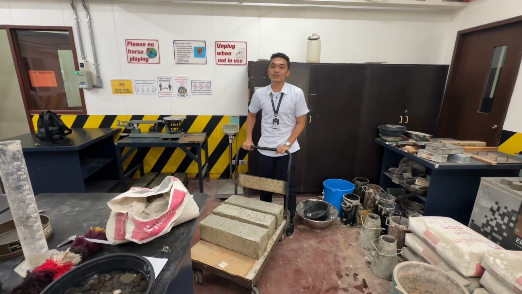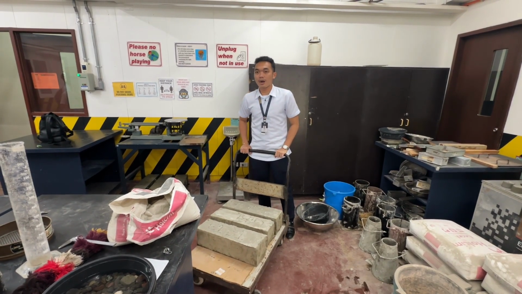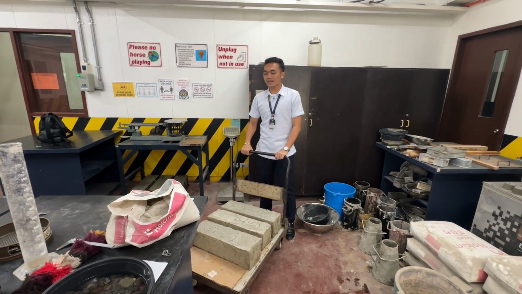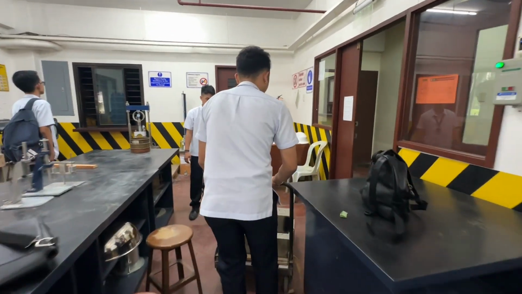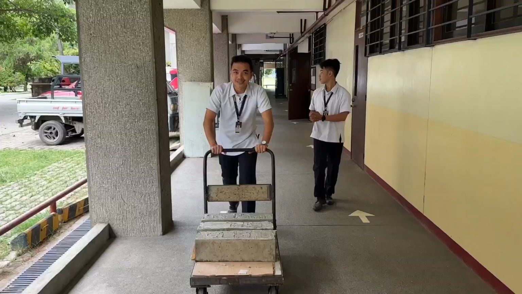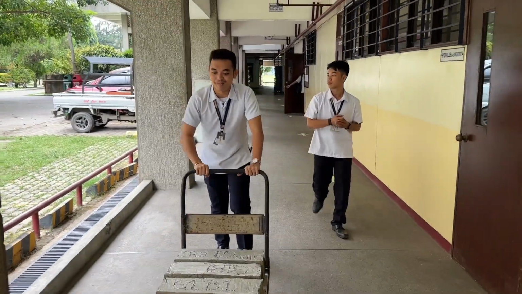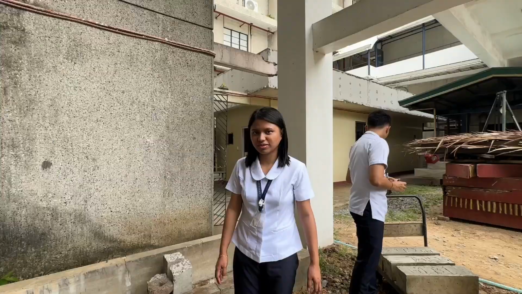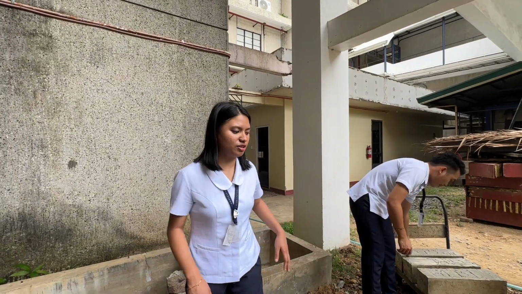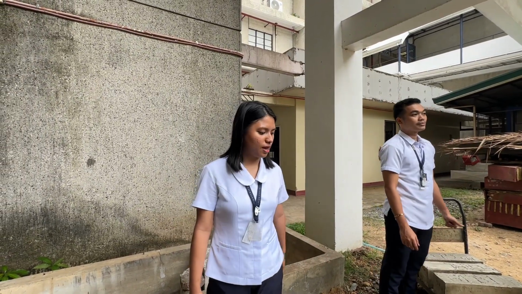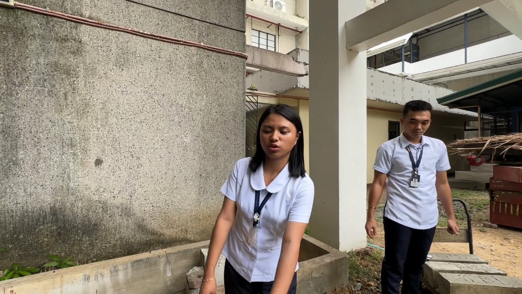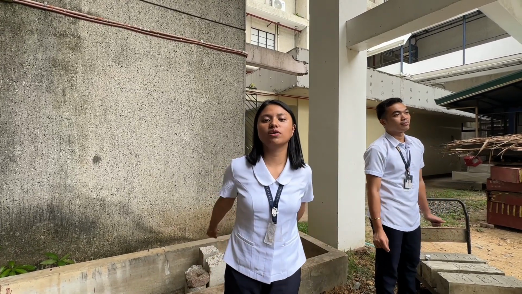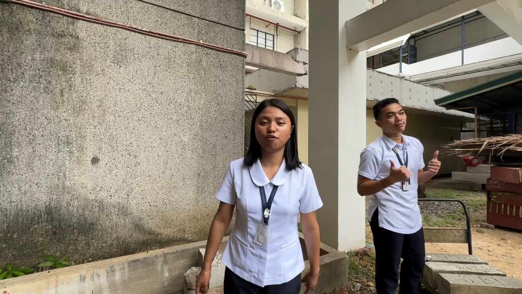Now we are going to transfer our beam molds to the curing area. So now we're done transferring the blocks and we're going to put them in the curing area, which is the water, and we're going to evaluate it after 28 days.